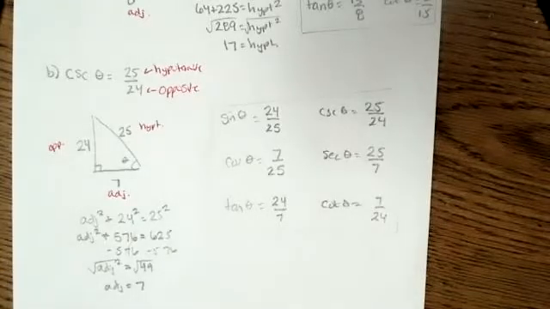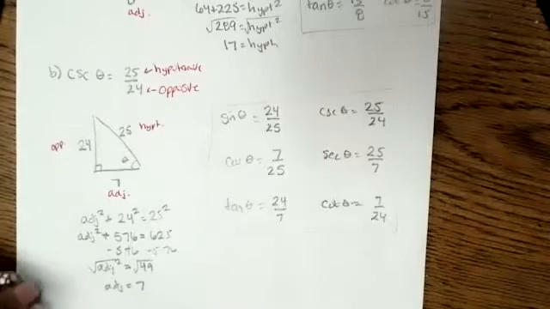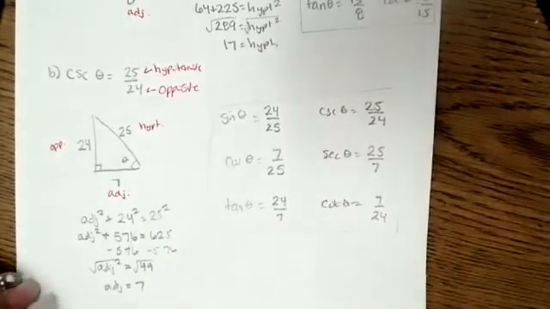On the next example, I'm going to create a word problem, and this is going to go into solving it.